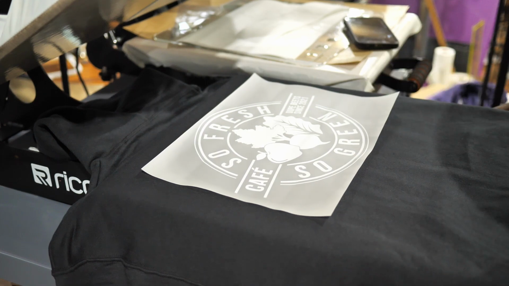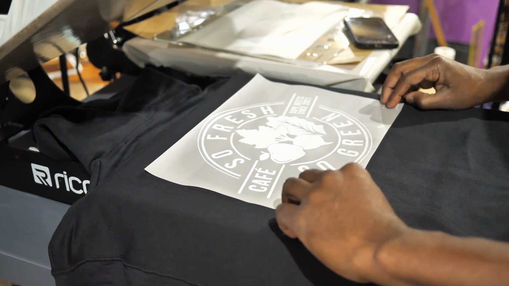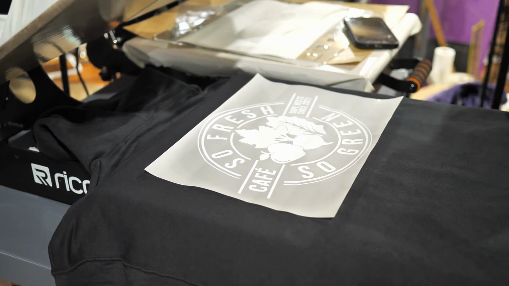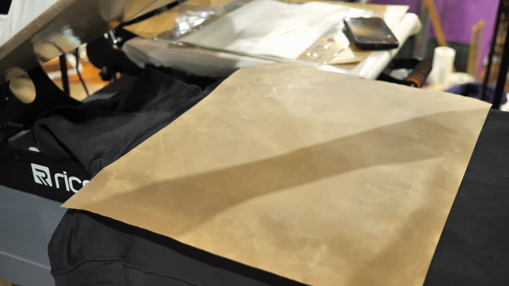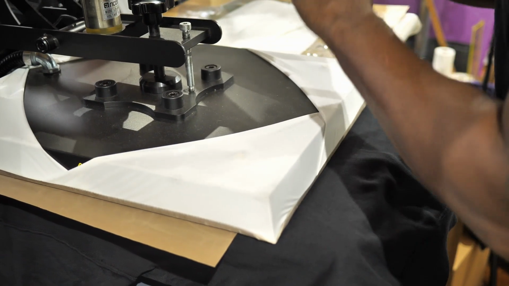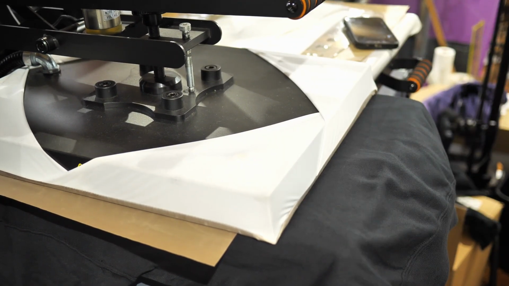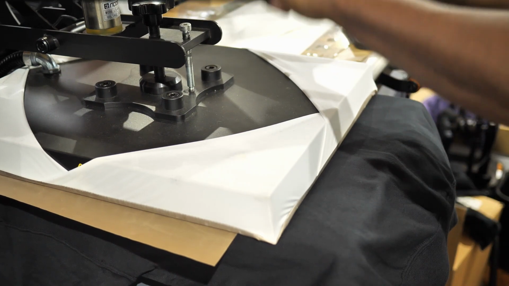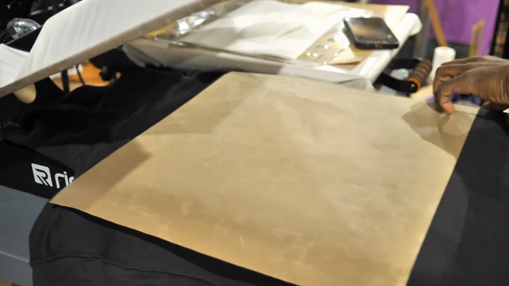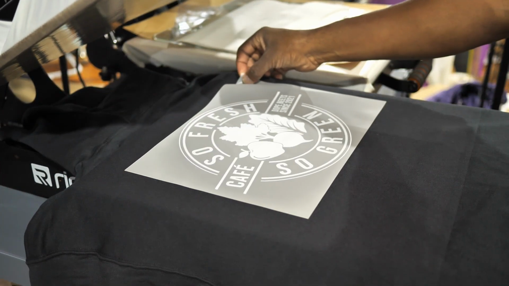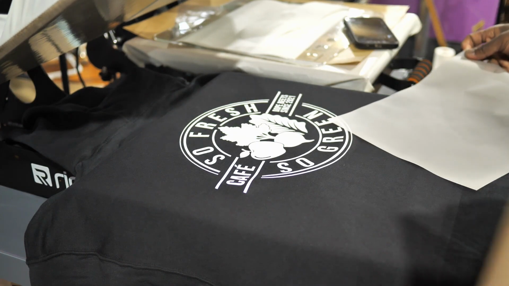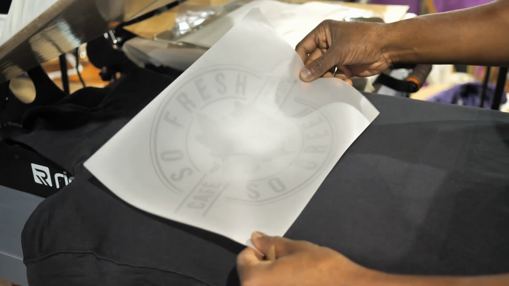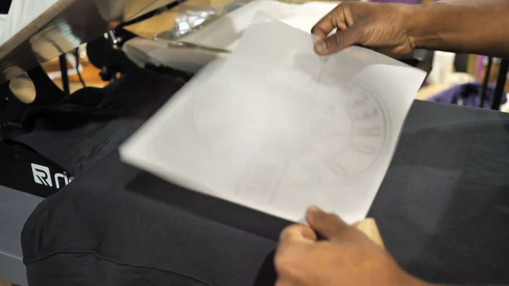All right, right there. Boom. Slide it down just a tad. Grab my Teflon sheet right here. Cover it up. Boom. Same thing. Press. 10 seconds. 10. Okay. 5, 4, 3, 2, 1. Boom. Done. All right. Grab that. Rip it off right here. Bam. Rip that off right there. Just like that. Look. Nothing left on the sheet. Nothing left on the sheet at all.